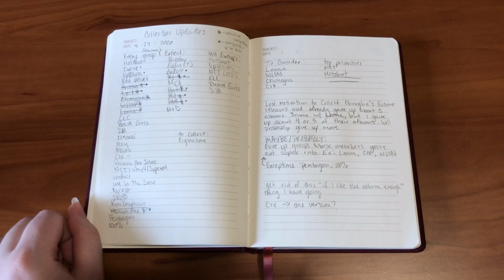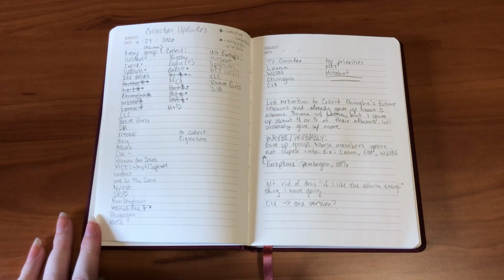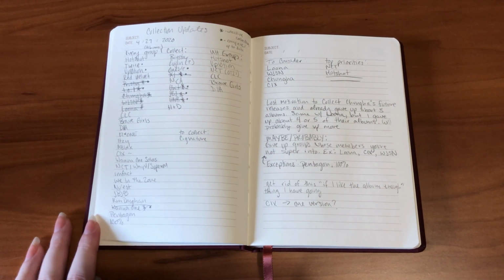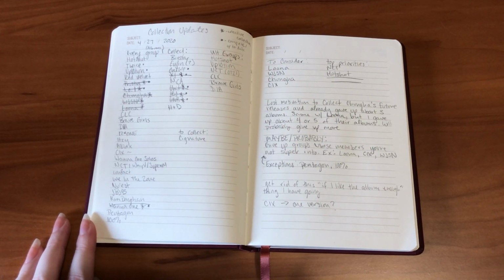And then there's one really big thing that I decided that I'm not doing anymore. That is, if I like the music enough, if I like the whole album enough, I will buy the album. I've come to the conclusion that I don't need to do that. Yes, I may like the album and I may really like the artist that it's coming from, but if it's not from one of my priorities, I do not need it.